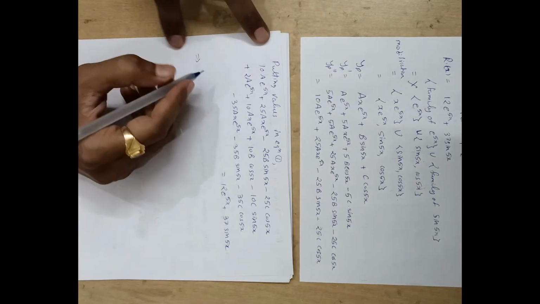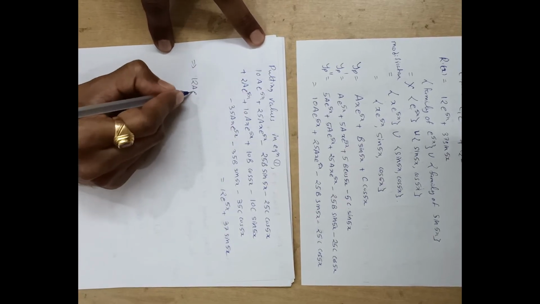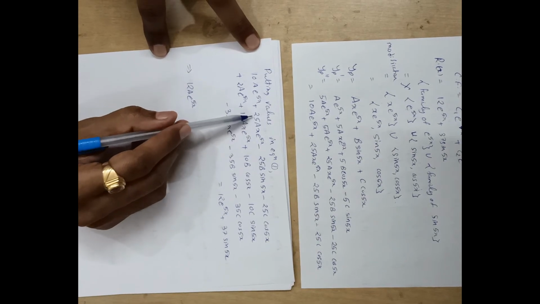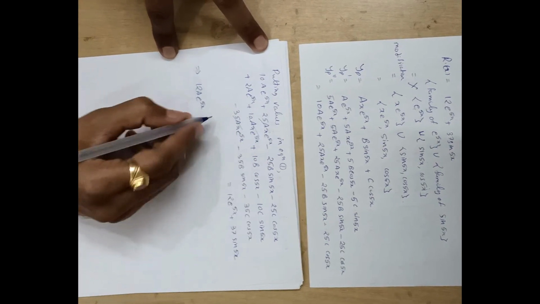Now simplify. So terms of e^(5x) will be 12a e^(5x). Terms of x e^(5x) are 25 + 10 = 35, minus 35, so this will be cancelled out.